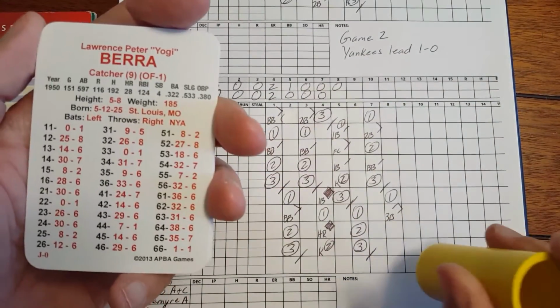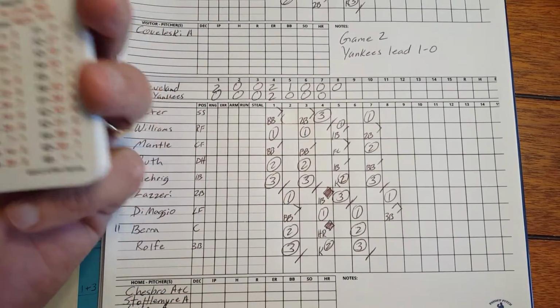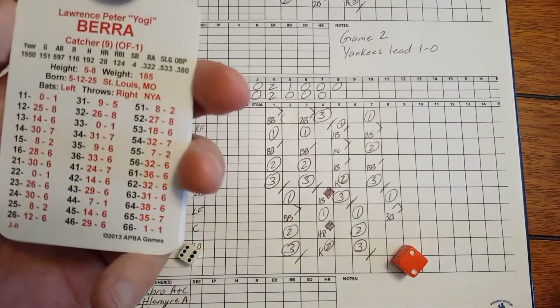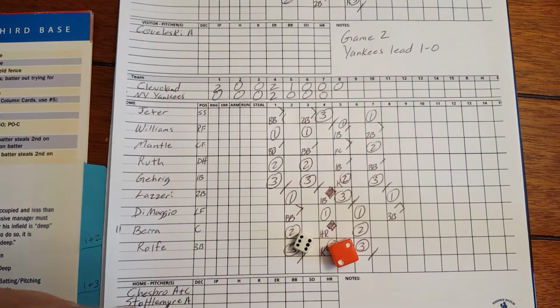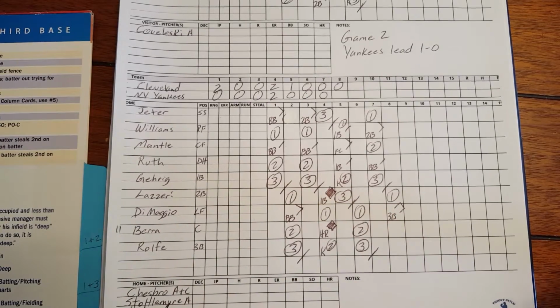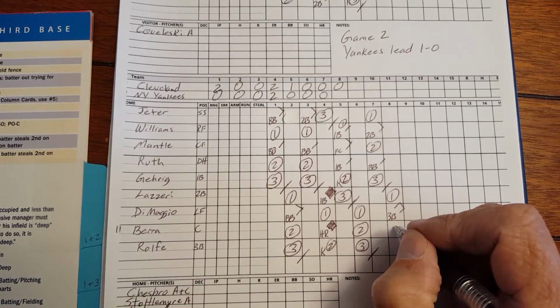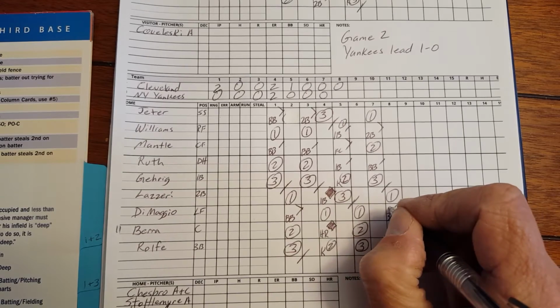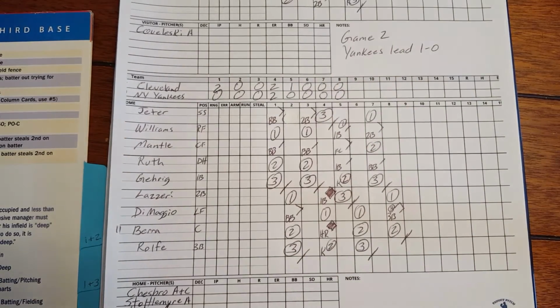So Yogi Berra, man on third, and 1 away. Yogi accounting for the only 2 runs for the Yankees on a 2-run shot. A 26 is a 12 with a man on third. Double play, flies out to right field, and DiMaggio gets thrown out at home. So, unbelievable. DiMaggio gets gunned down by the right fielder, Shoeless Joe Jackson.